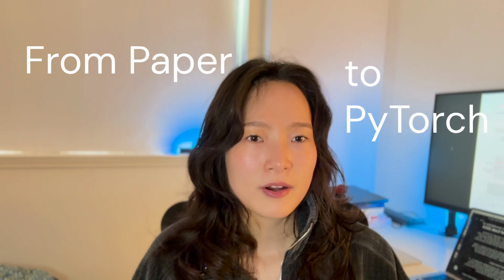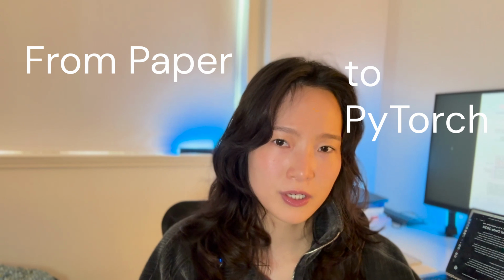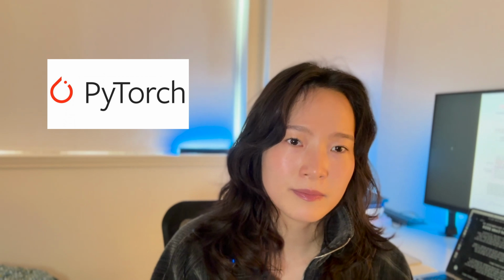Now that you know how to read a paper, what's the natural next step? The next step is how to turn the ideas written in the research paper into PyTorch code. In the next episode, I'm going to show you how I use my favorite research paper or a popular research paper to level up my PyTorch skills.